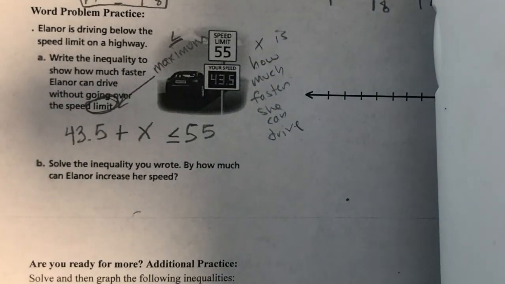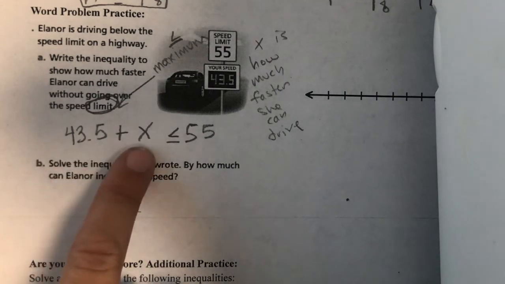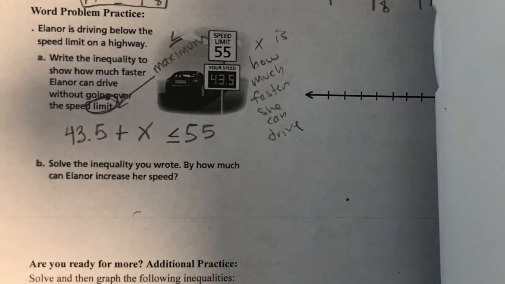Right, so just off the top of my head before we solve this inequality, she could go 10 miles per hour faster, because 43.5 plus 10 is 53.5. So that's still less than or equal to 55 miles per hour, so that one's going to be good. 2 miles per hour faster, she'd be at 45.5. That's still less than 55, so we'd be good there. So now we're going to solve the inequality to figure out all the possible solutions. How much can Eleanor increase her speed by?